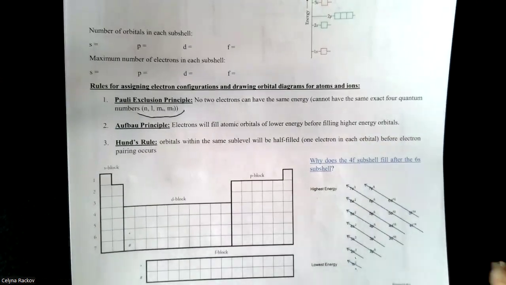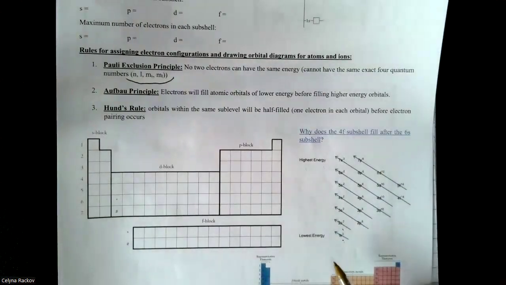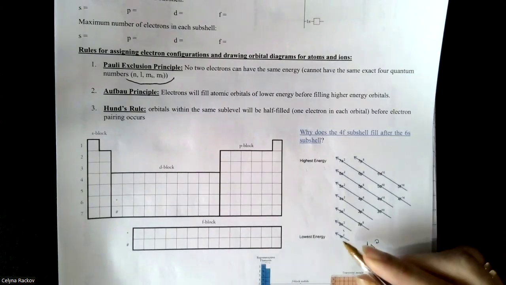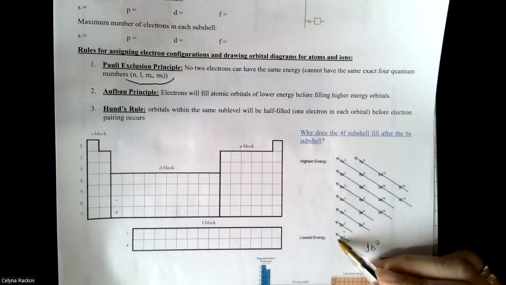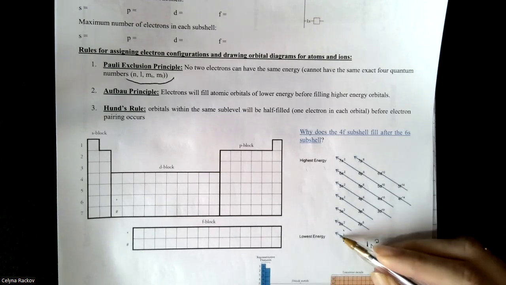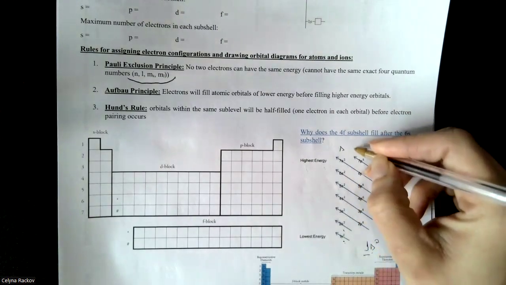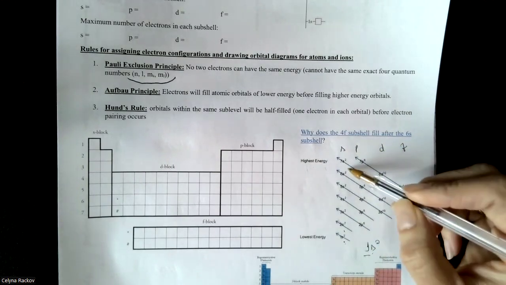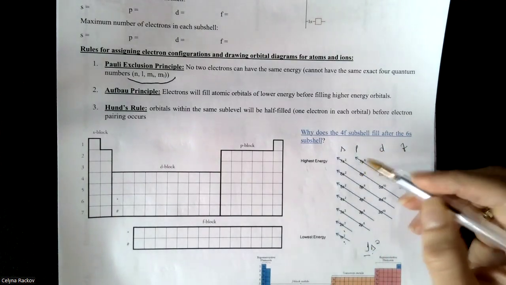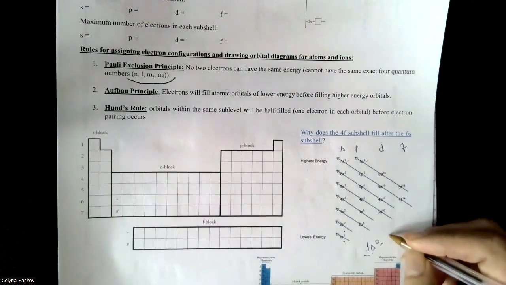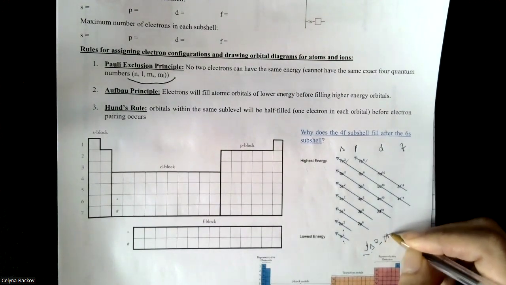Okay, so let's look at the numbers here. The first one starts with 1s2. The first number here, 1, 2, 3, is the energy level of the electron configuration. Then the letters, like s, p, d, f, are the kinds of orbitals. And the numbers on the top here are the number of electrons.